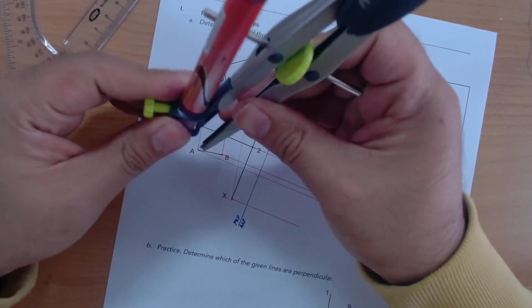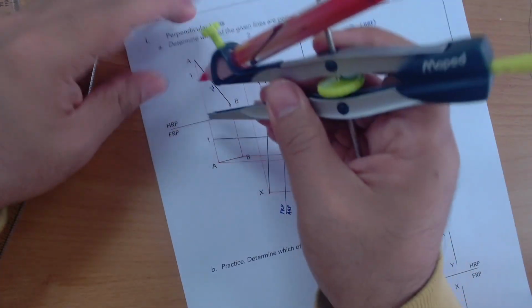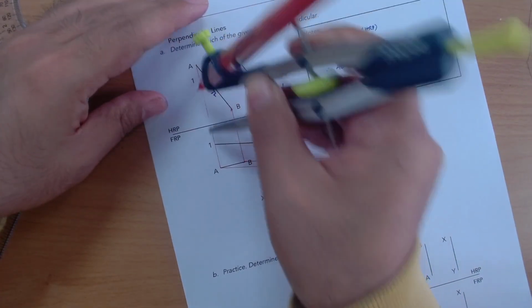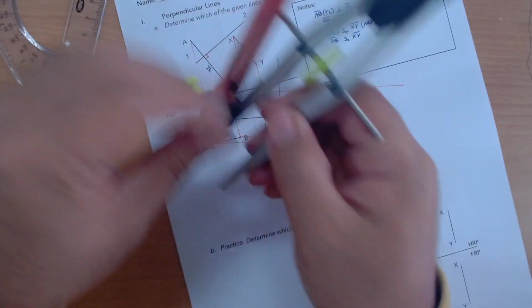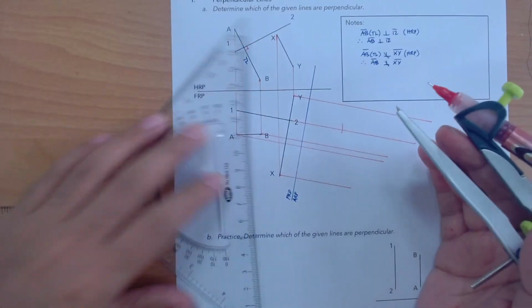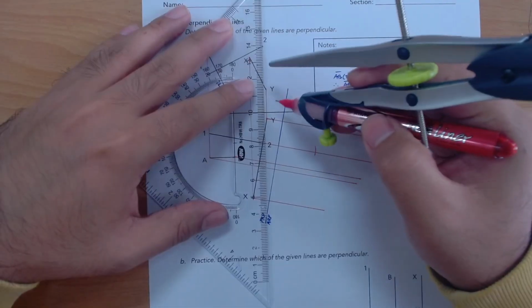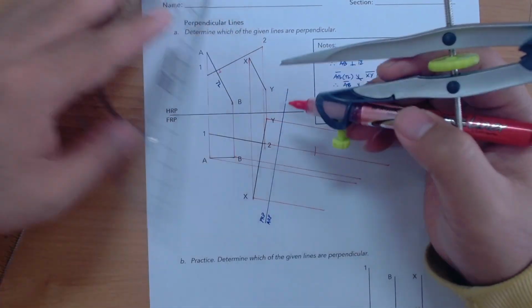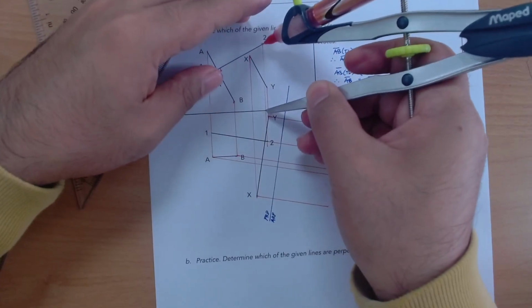Okay, so let's do 1, 2 first. 2 views away, 1, 2. So we're projecting from here. Let's do line 1, 2 first. So this is point 1. And point 2 is this distance away.